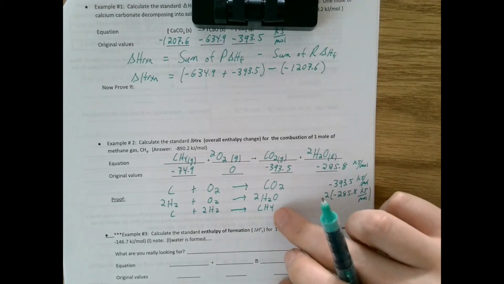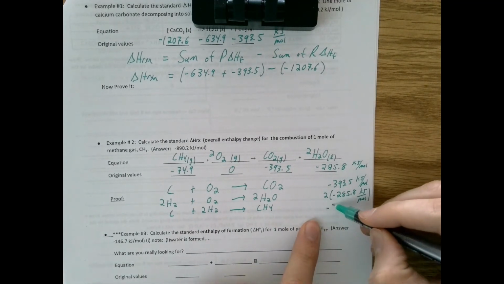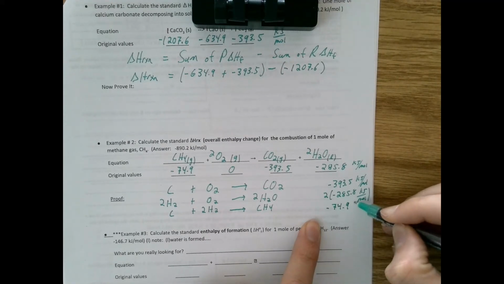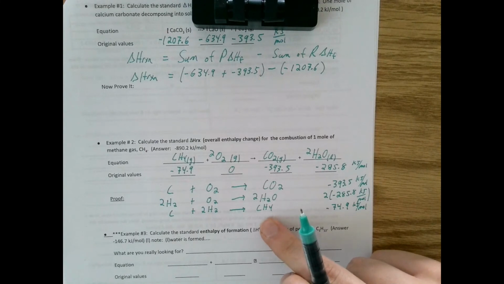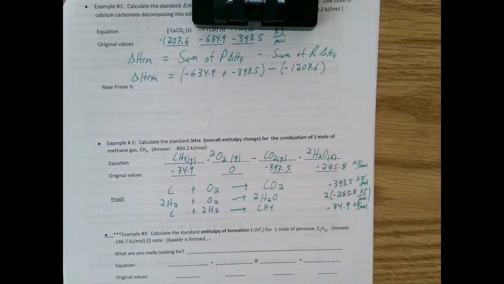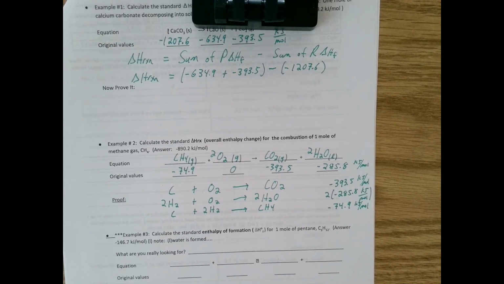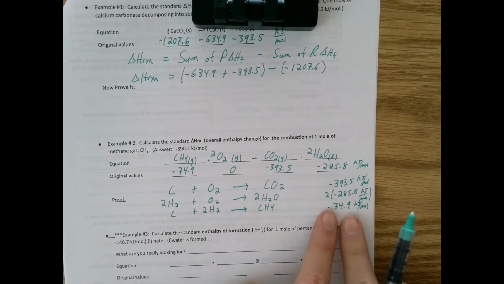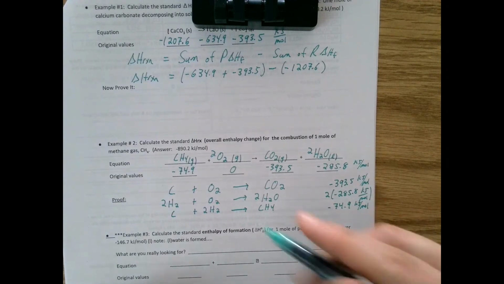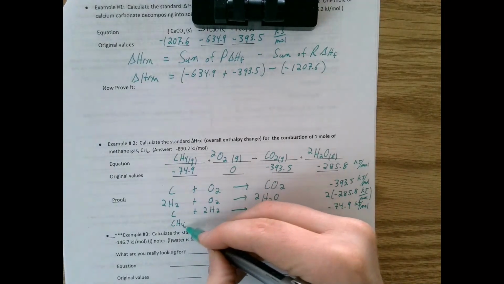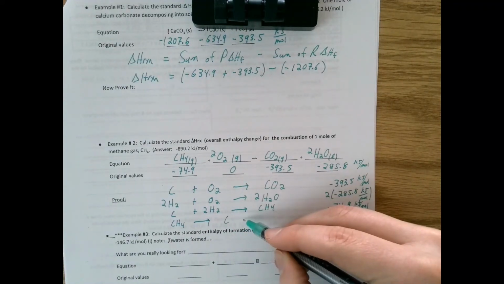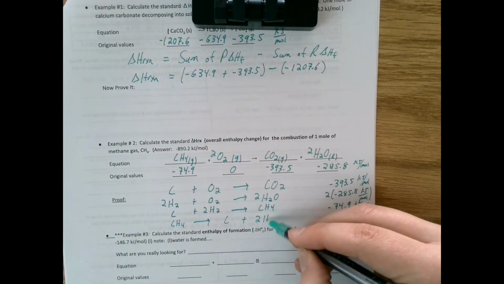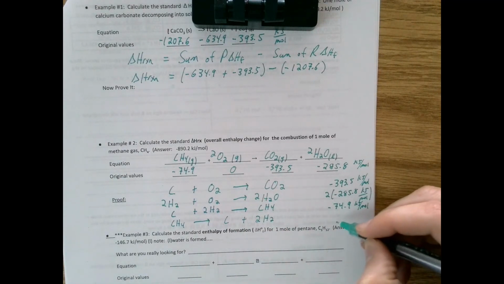But here, let me write the number in. It's negative 74.9 kilojoules per mole. Here I'm producing CH4. Up here, is CH4 a product or a reactant? Reactant. So can I flip this equation if I change the sign? Yeah. So I can write CH4 yields C plus 2H2. And what is the value for this delta H? Yeah, plus 74.9.